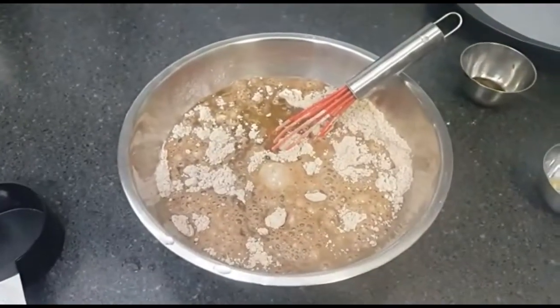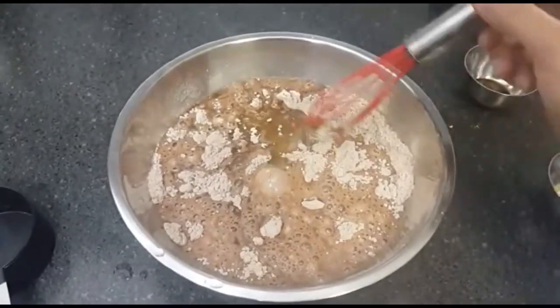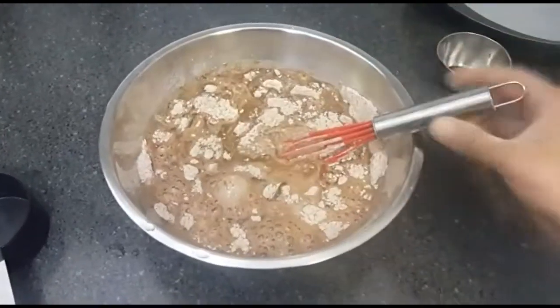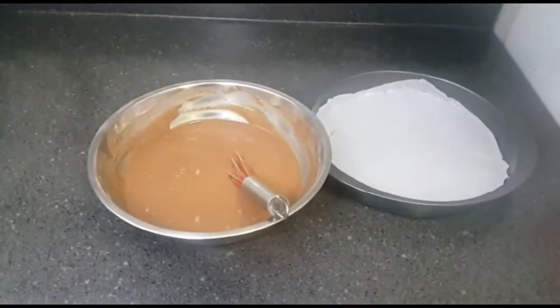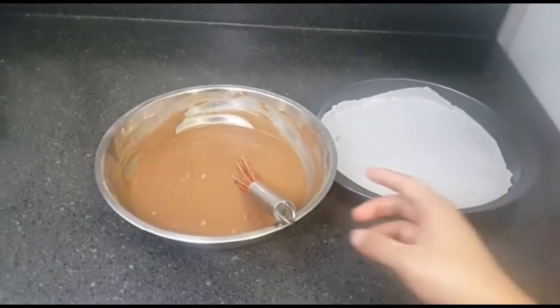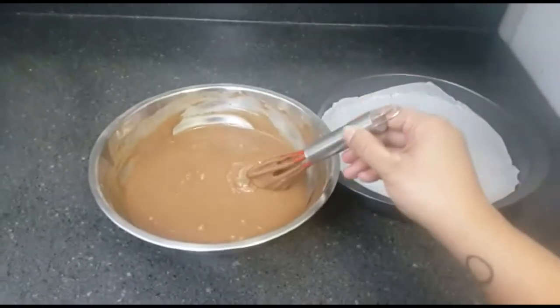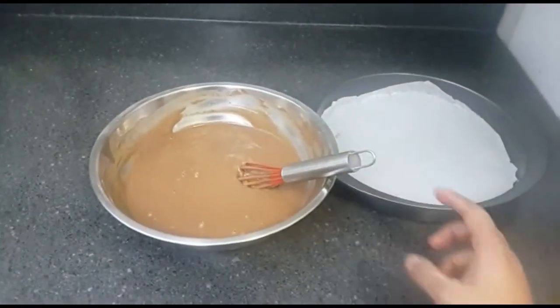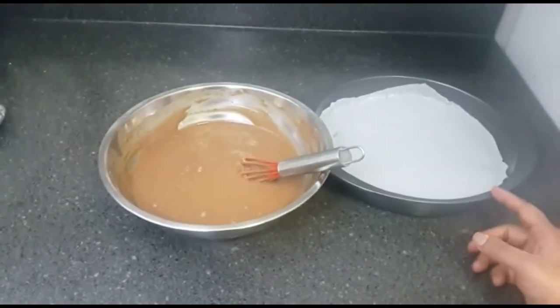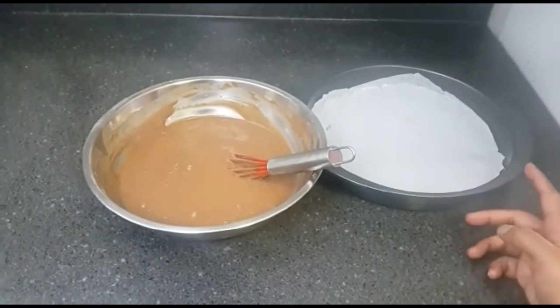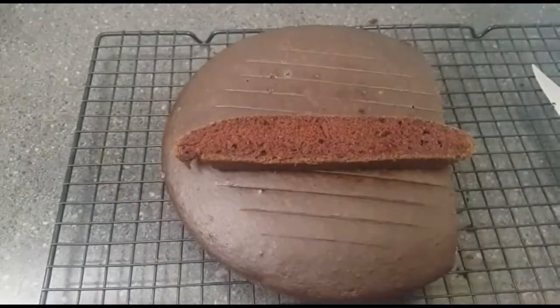Now we're gonna use our whisk and bring it all together into a nice batter. So here it is guys, our cake batter, all smooth and glossy. I mixed up all the ingredients into a smooth batter, and now I'm going to transfer this to the cake pan and bake it in a 350 Fahrenheit oven for 30 minutes.